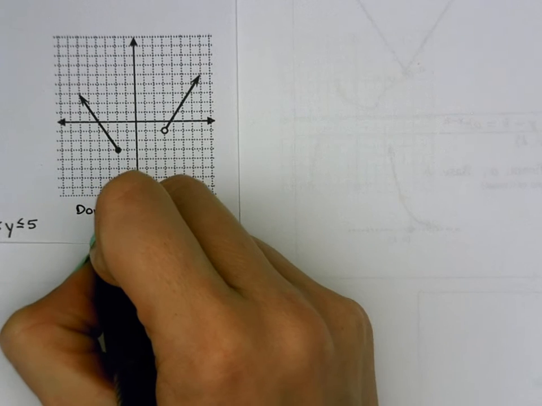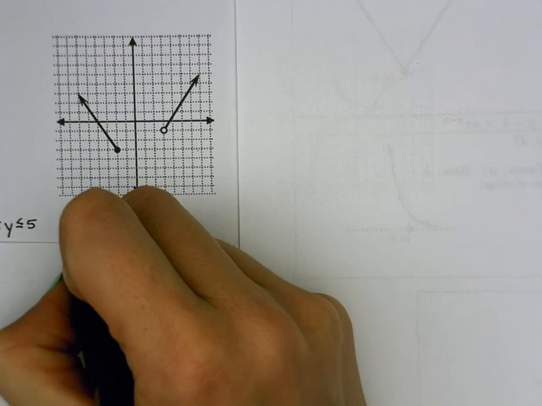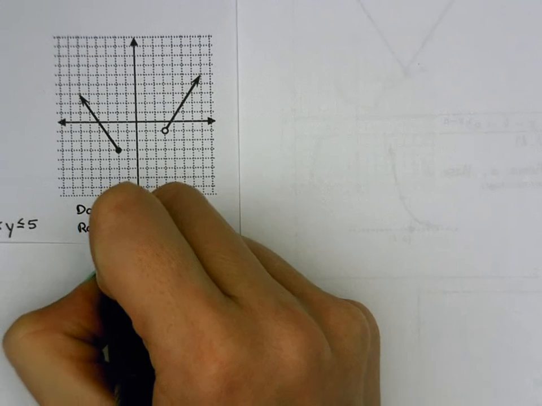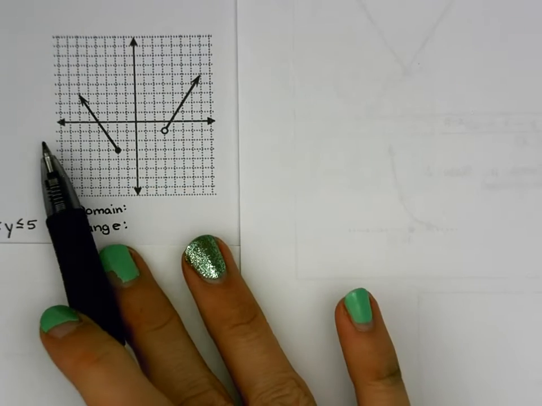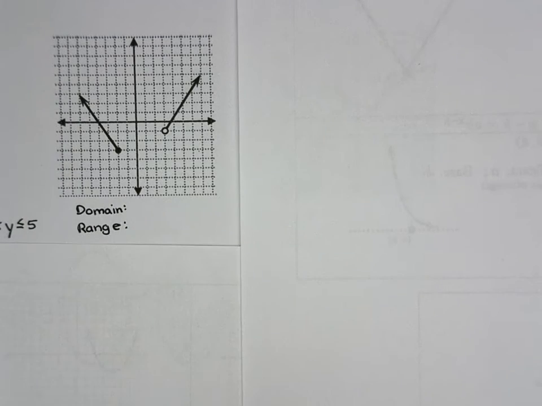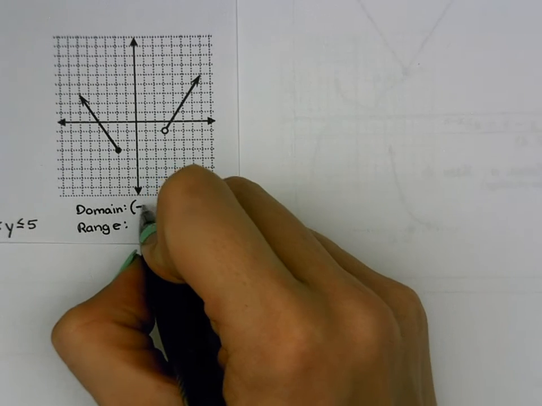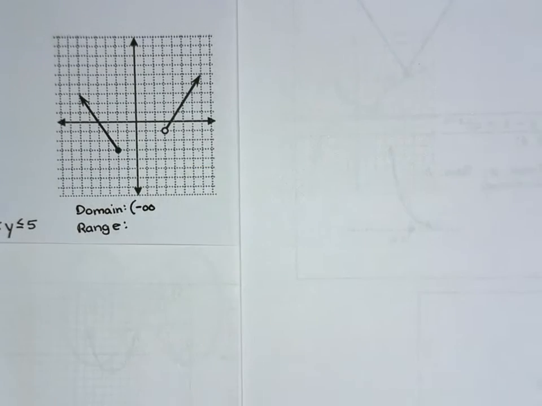Okay, if you haven't already, go ahead and pause the video, because I'm going to explain domain and range. Domain, x values. The smallest x value in this region is negative infinity. Remember, negative infinity and infinity are never a bracket.